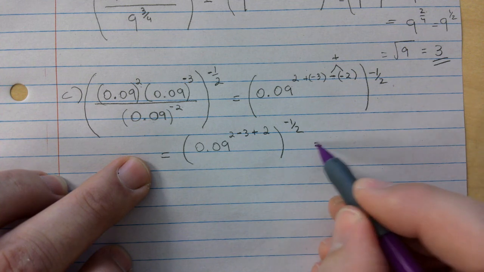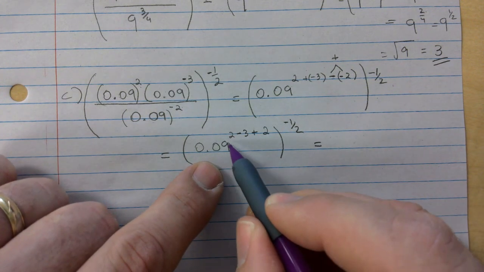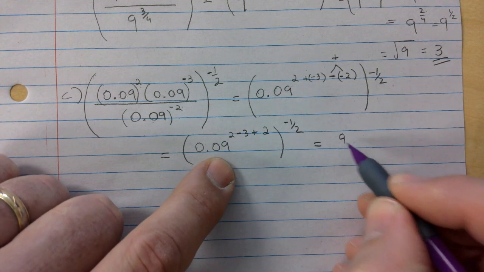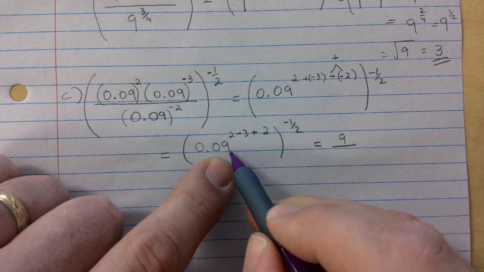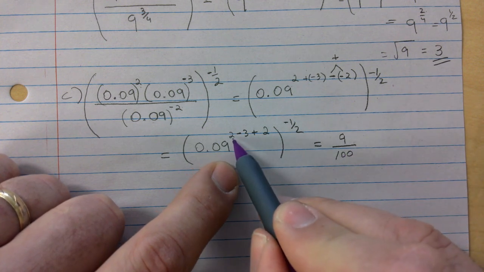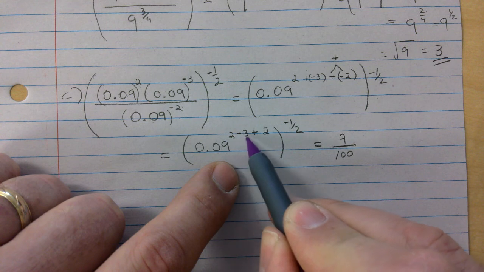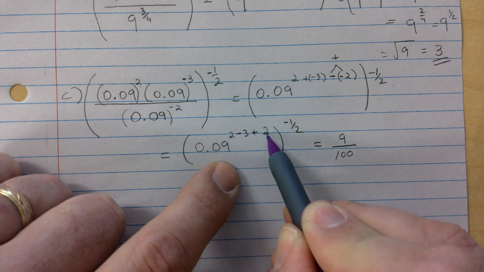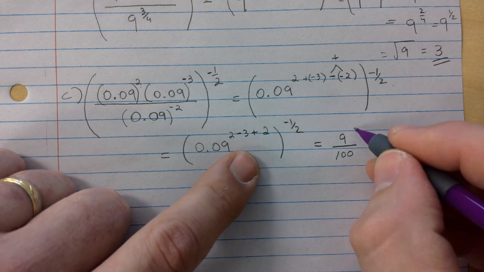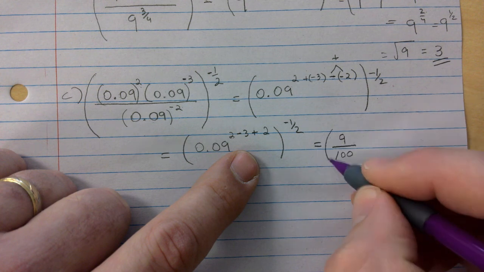Okay. And at this point, I will start turning this decimal already into a fraction. So that's 2 decimal places, so that's 9/100. If you do the math here, this gives you -1, plus 2 gives you 1. 1 positive, so we don't need to put that there.